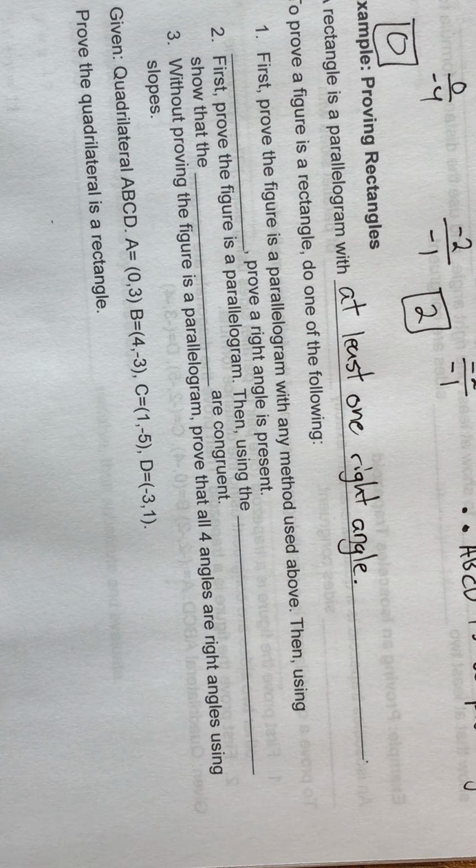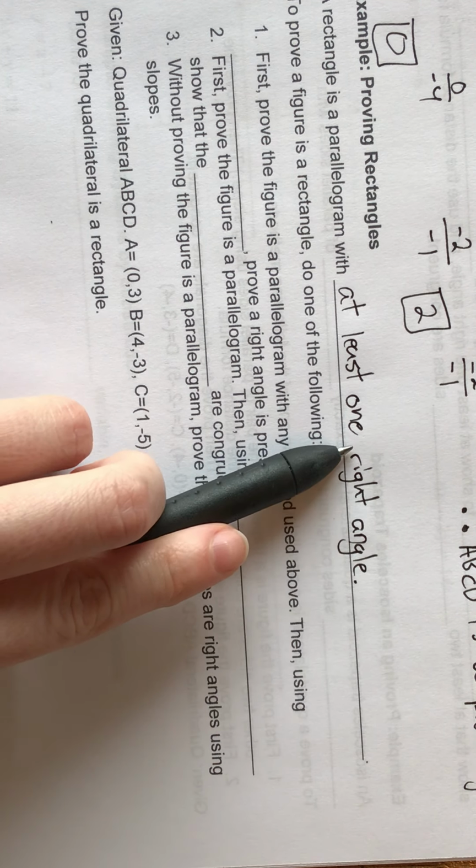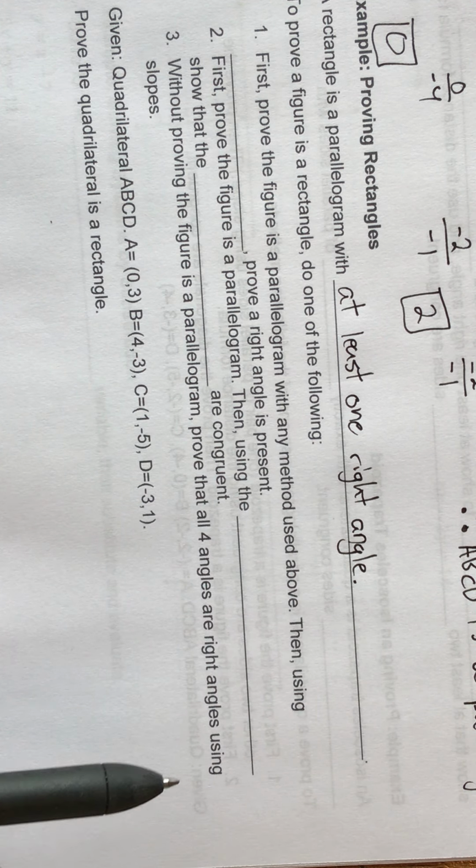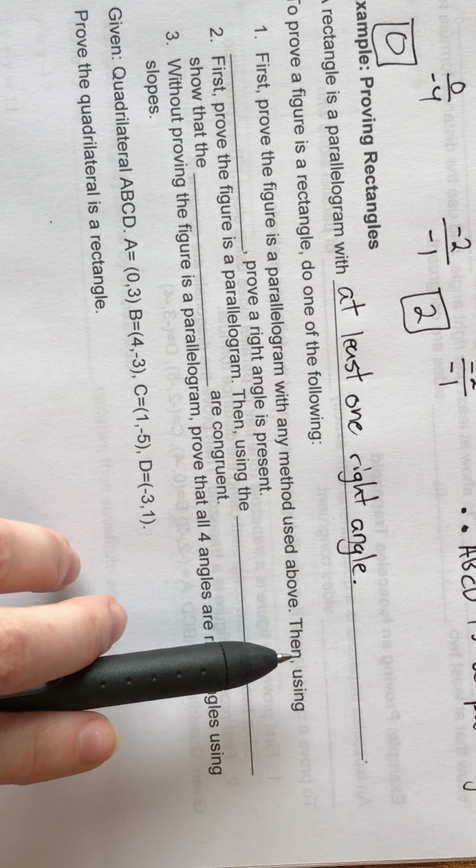Rectangles have 4 right angles. Why is this the definition that we're going to use for a rectangle? Remember that this is the minimal definition. This is the least that we could say and still have this definition be talking about a rectangle.